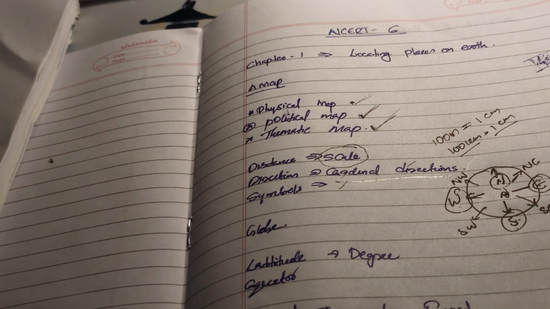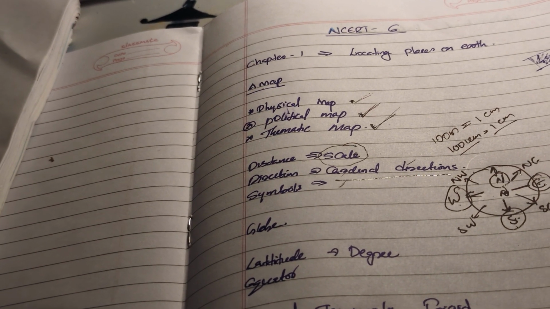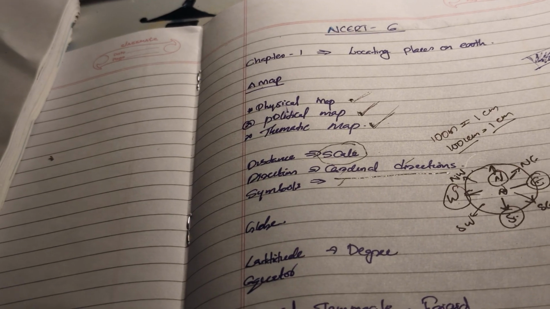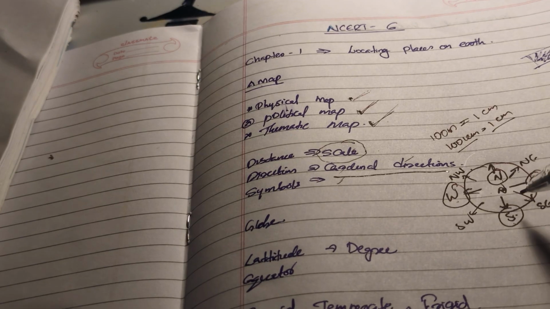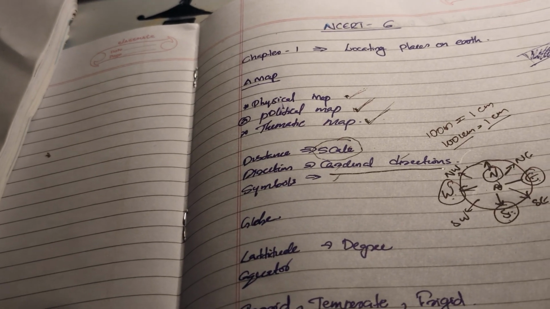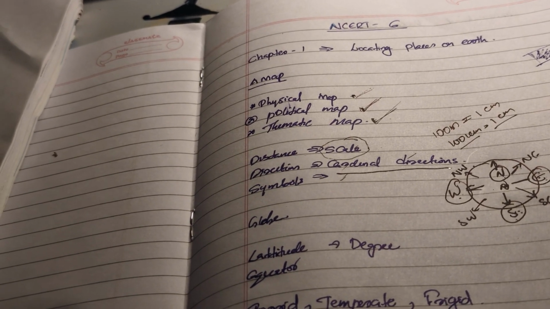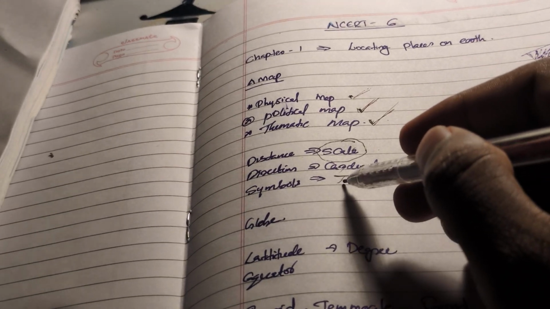Okay, cardinal directions, also called cardinal points. Basically that is north, east, south and west. Okay, that is regarding the direction. Next one is the symbols.